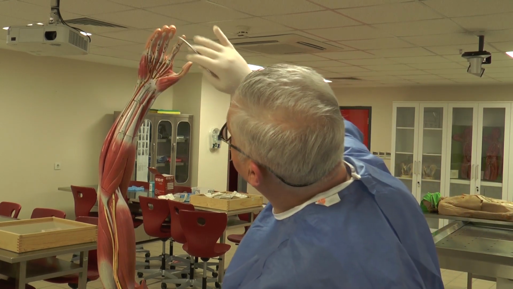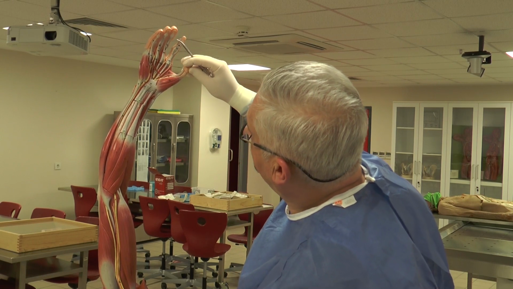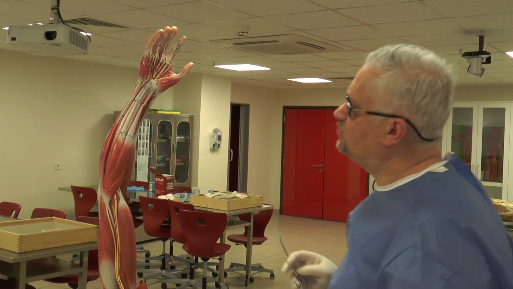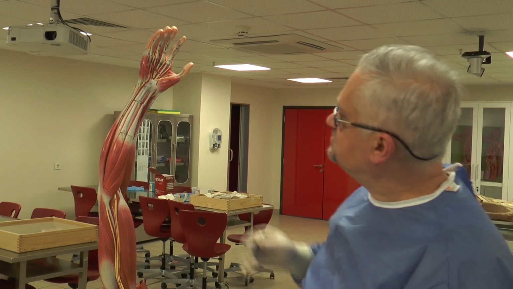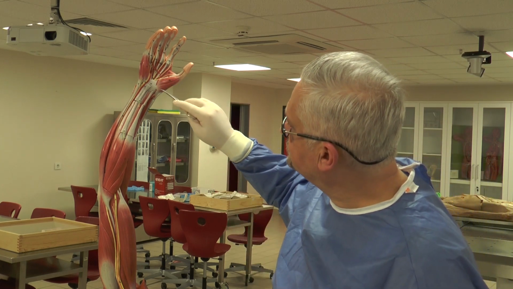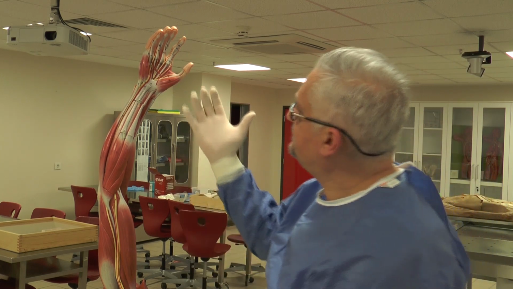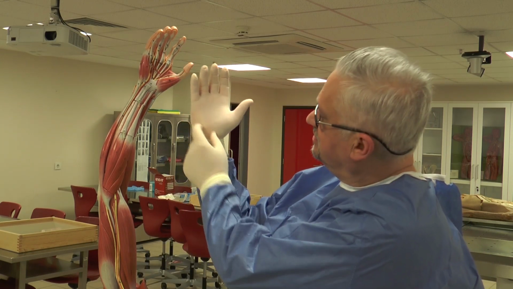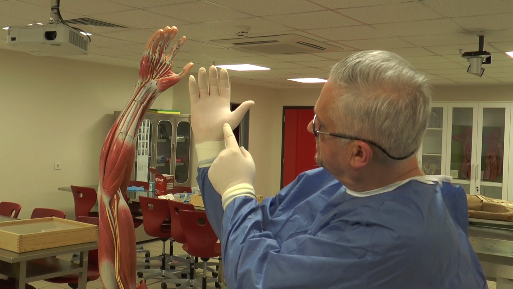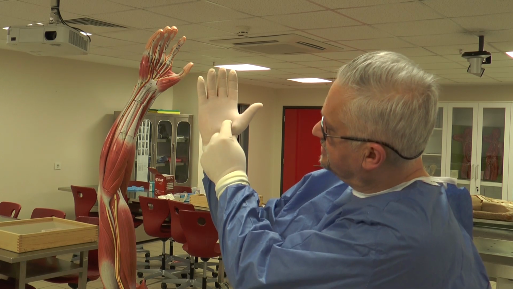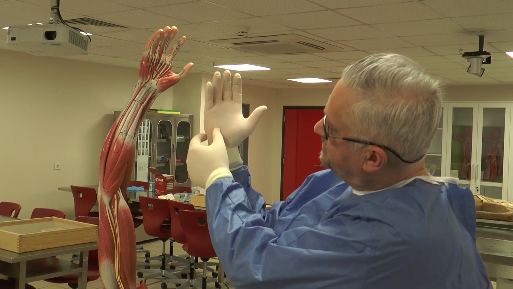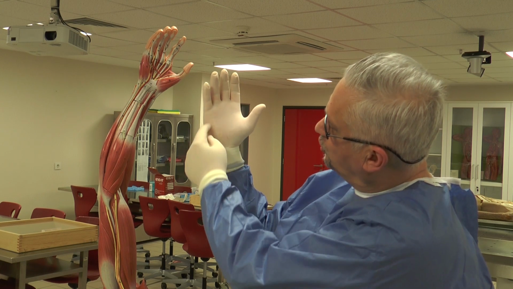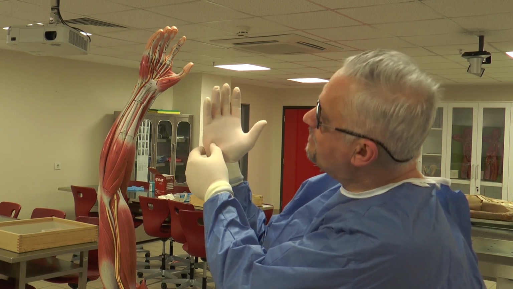Okay, so let's look now at the muscles. In the hand we have two eminences. Just beneath the thumb we have the thenar eminence, which is this. Everybody can feel their hand. So we have the eminence over here, and then we have another eminence over here. The eminence just beneath the thumb is the thenar eminence. The eminence located just below the little finger is the hypothenar eminence.